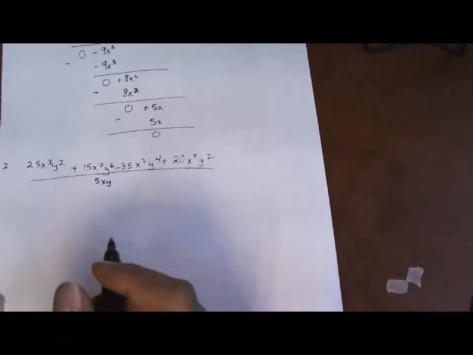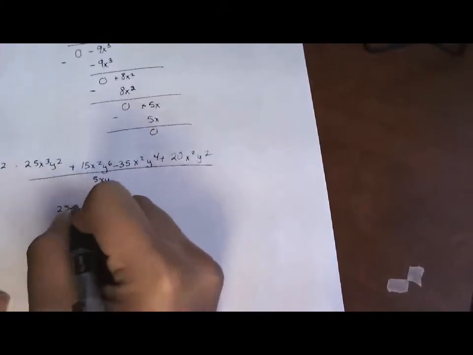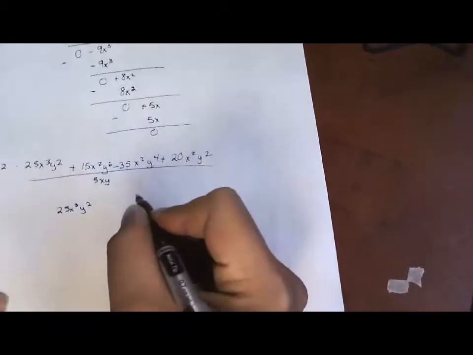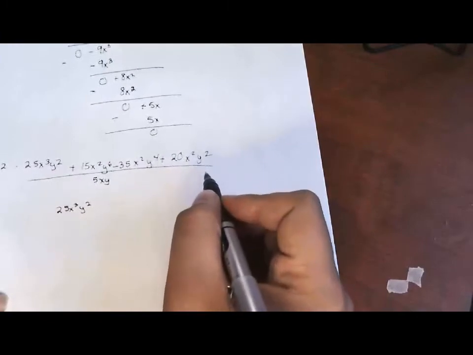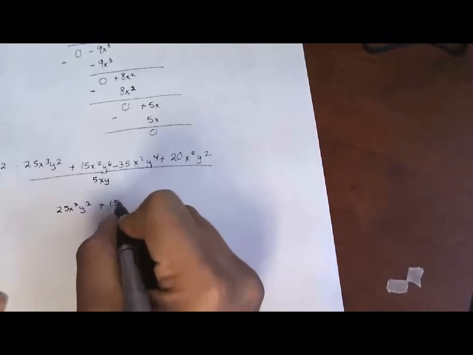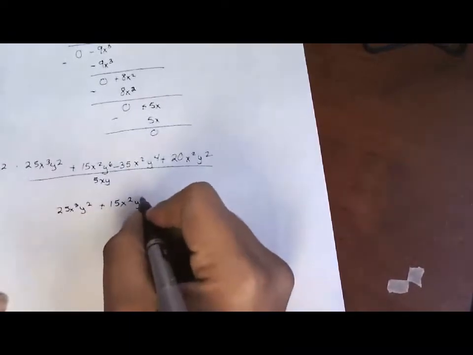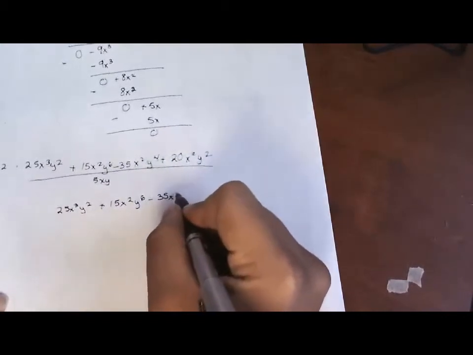Number 2. So we have this. Once again, we have to rewrite it. 25x³y². I recommend that you follow the order of the exponents of the x's or the y's. Same thing. Remember, as long as you have one exponent, one term in the bottom, it won't be much of an issue.